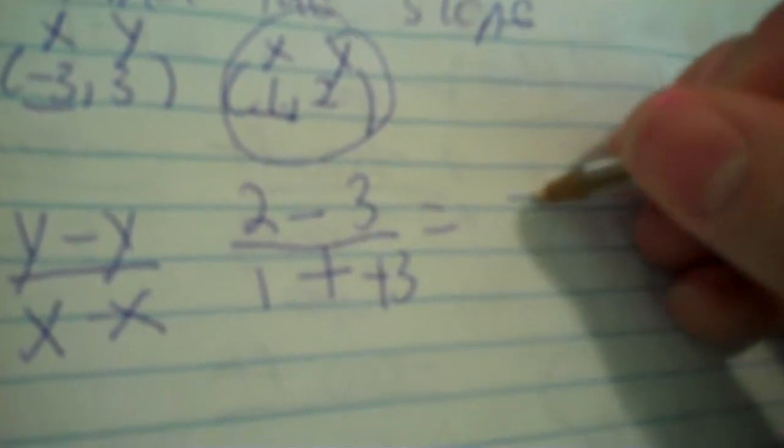2 minus 3 is negative 1. 1 plus 3 is 4. Now 1 and 4 are only in the first row, so that's your slope. You don't have to reduce it, negative 1/4. Okay, I want to do another one. 1, negative 2, negative 2 with 3.